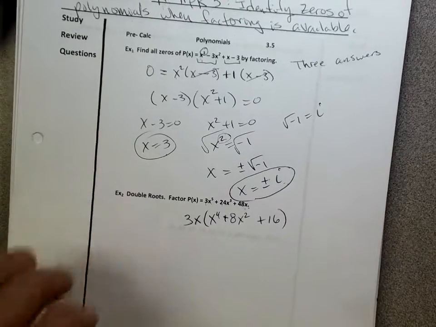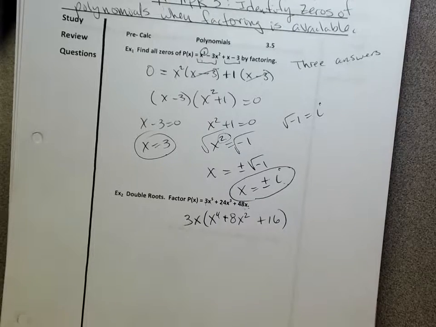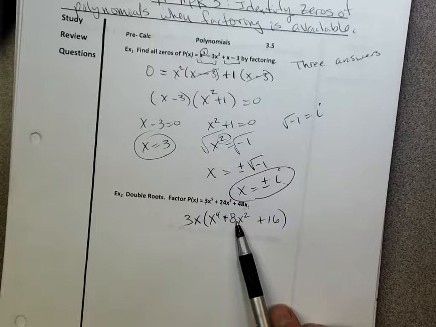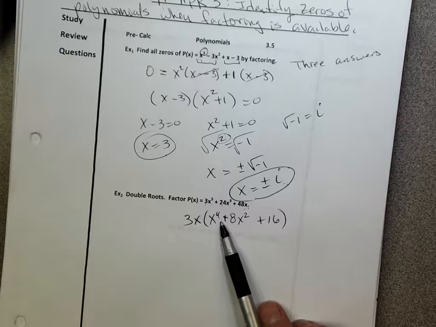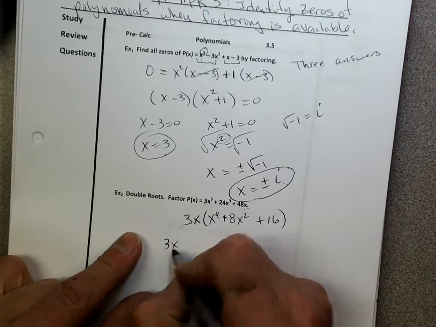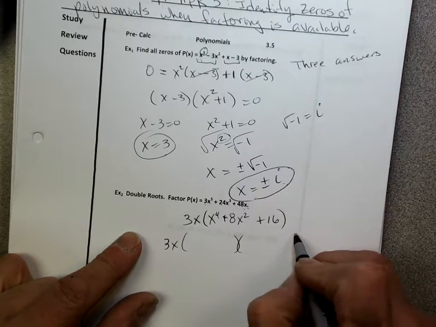All right, well, that might factor again. I know the multiples of 16 are 4 and 4, and that would add up to an 8. But instead of x and x, I think I'm going to have to go x squared and x squared. So let's keep the 3x there, and I'm going to factor this like I would normally.